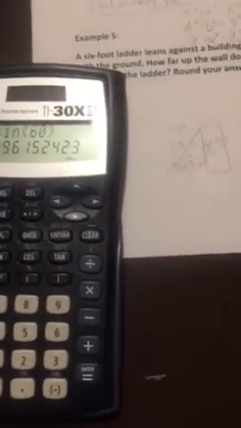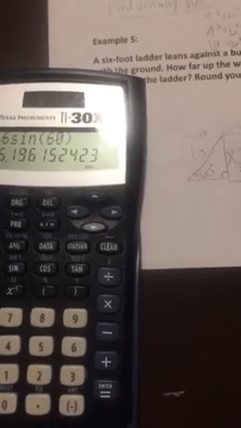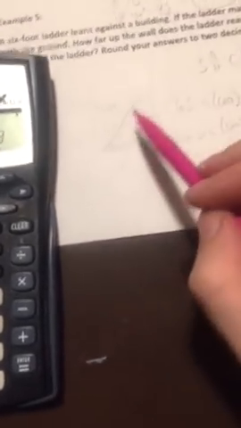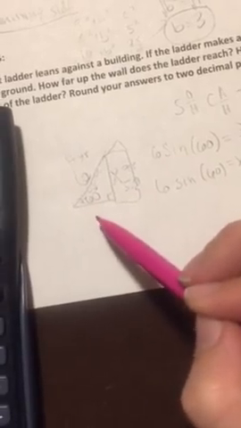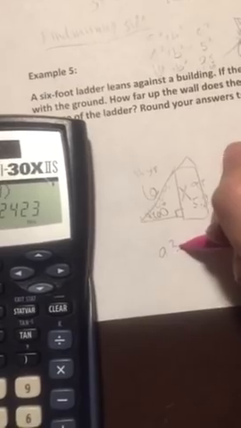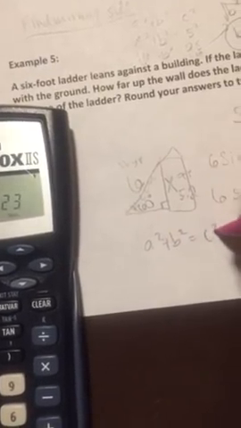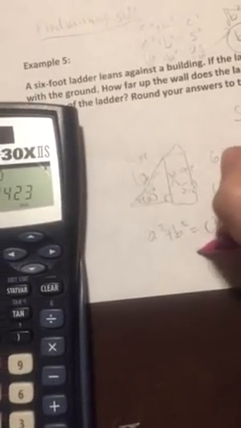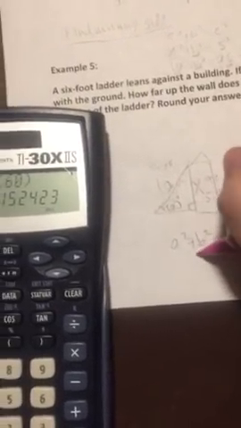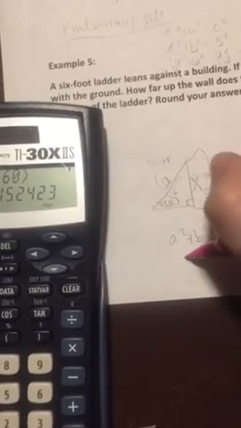Alright, so if this is 5.2, we know two sides. If we know two sides of the triangle, we can use Pythagorean theorem to find the missing. So we would have a squared plus b squared equals c squared. Hypotenuse is always the c. That is our length, so 5.2 squared.